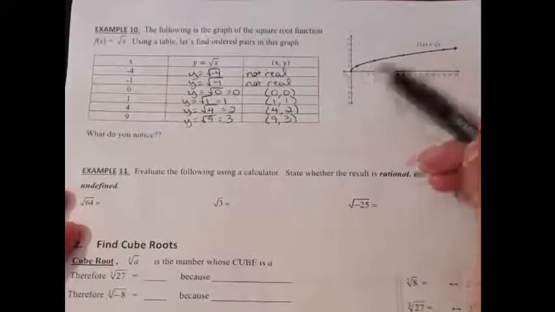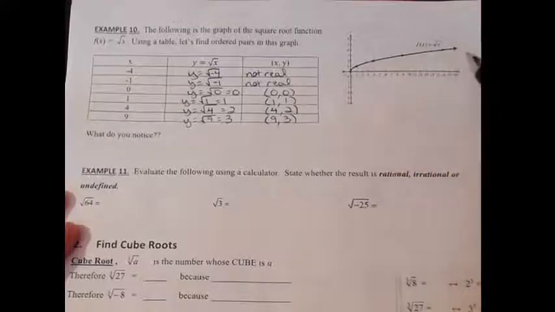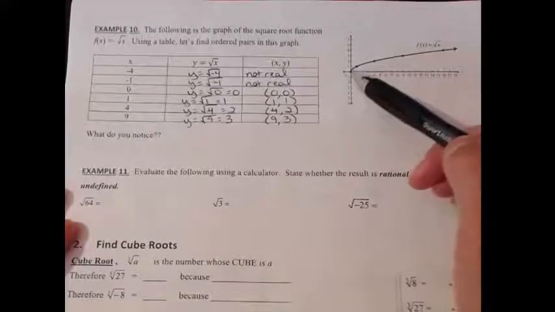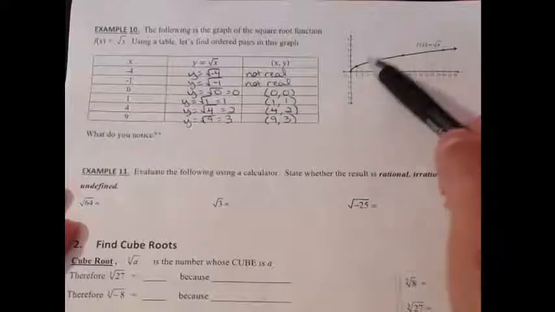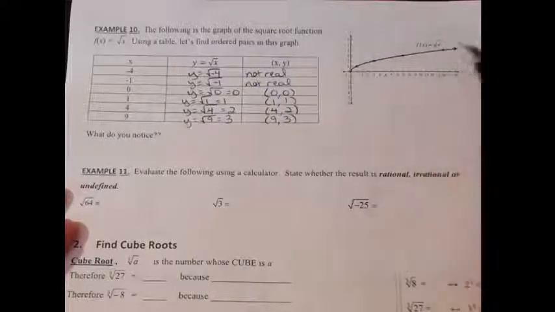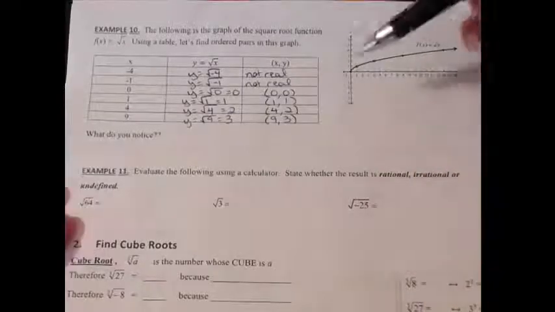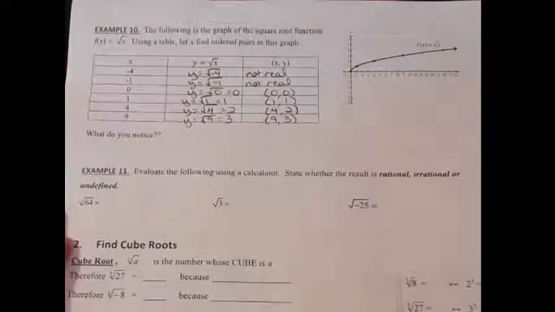So I want you to be familiar with the square root function and the shape that it takes on. Okay? So we're noticing that our function essentially continues in the positive direction. So essentially we're moving in quadrant 1. We do not have any negative values here when we're looking at our inputs versus outputs.